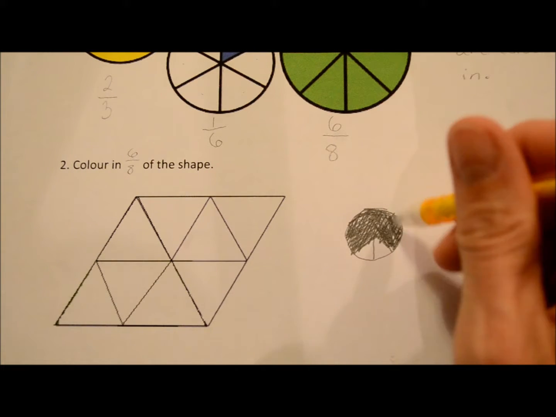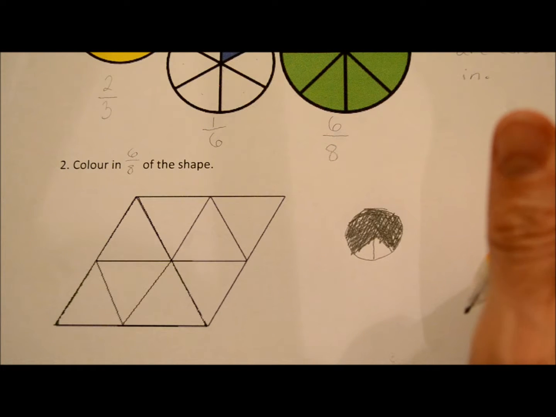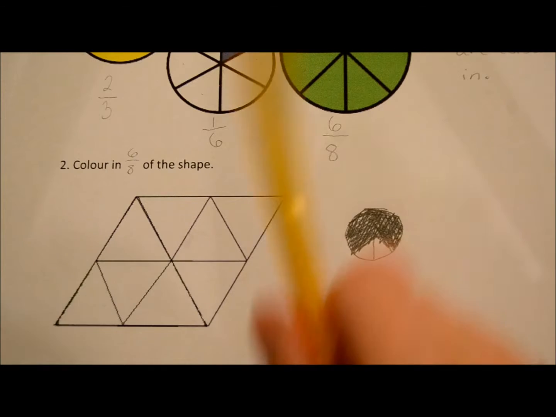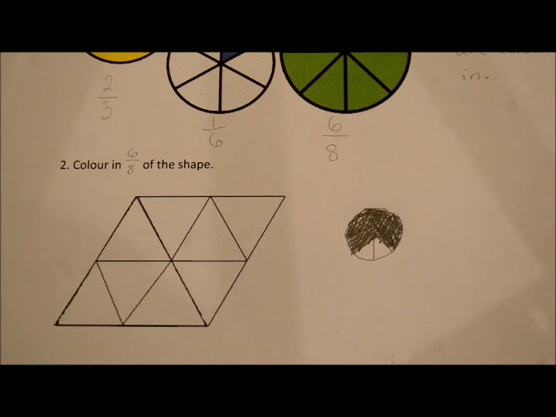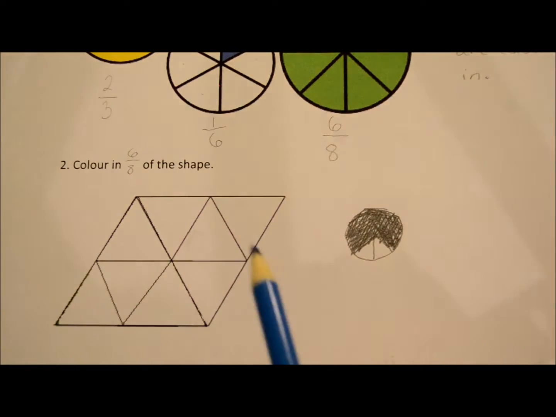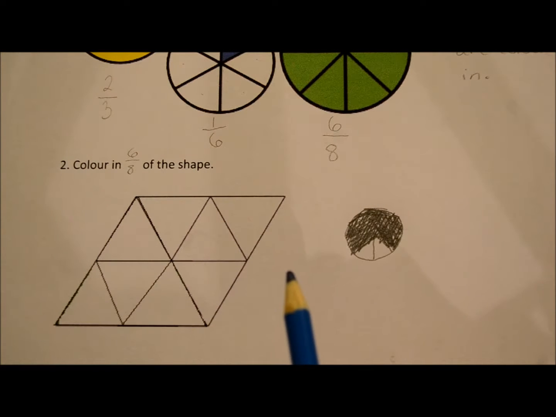I have no idea how many you've actually shaded in. So word of warning, you need to still do it in a way that I can tell what you've done. So using a light coloring job is a great idea because if you mess up, it's easier to erase, even if it's pencil crayon.